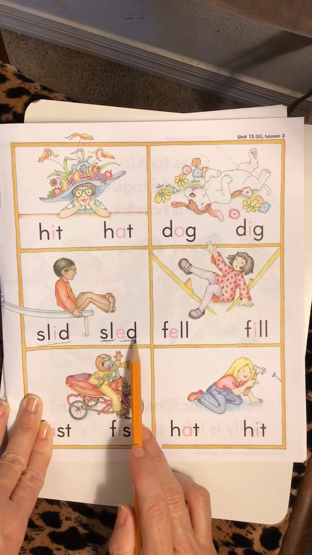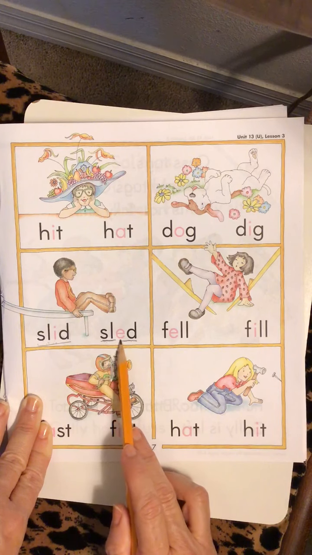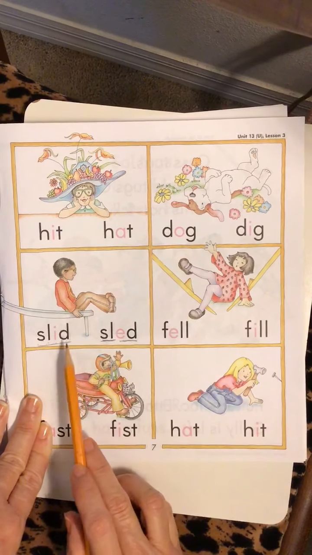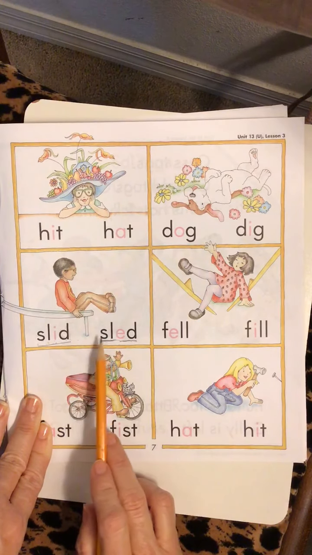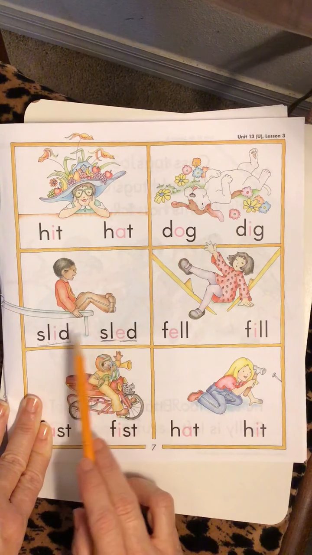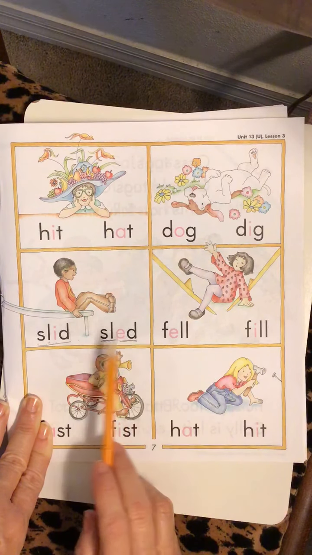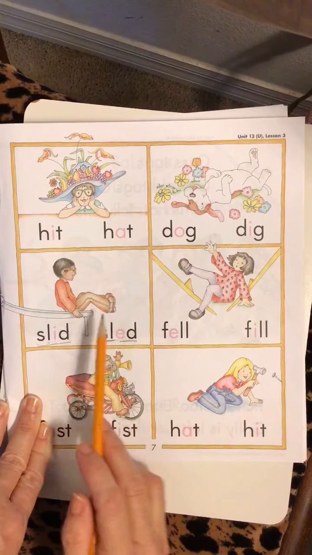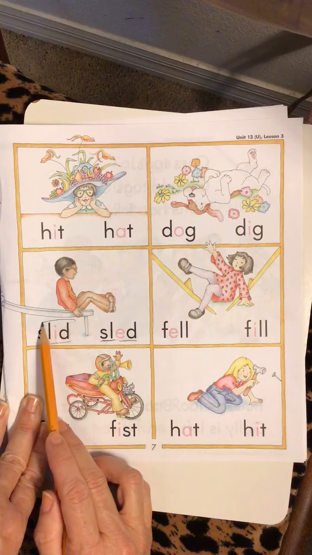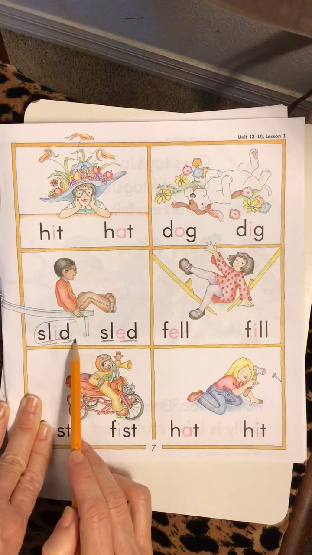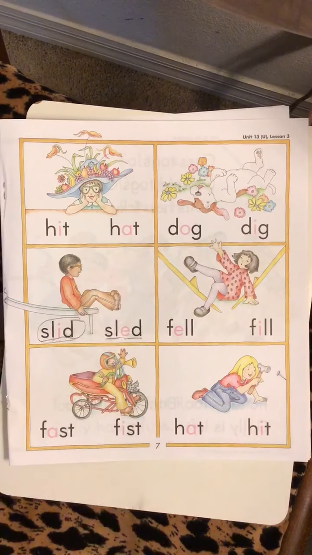Sl, ed is sled. Now, which one matches what Oswald did? Okay, did he slid down the slide or did he sled down the slide? He slid down the slide, right? We remember that a sled is something that you use during the wintertime in the snow. Okay, so that's one more done for you. It's up to you to do the rest.